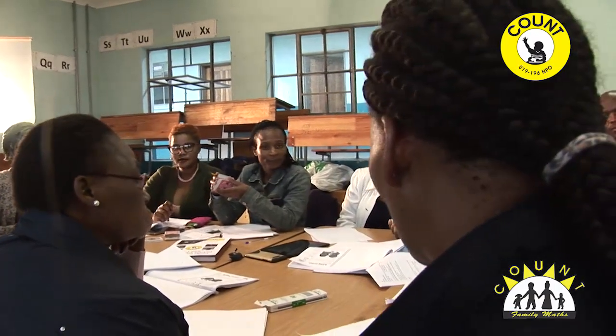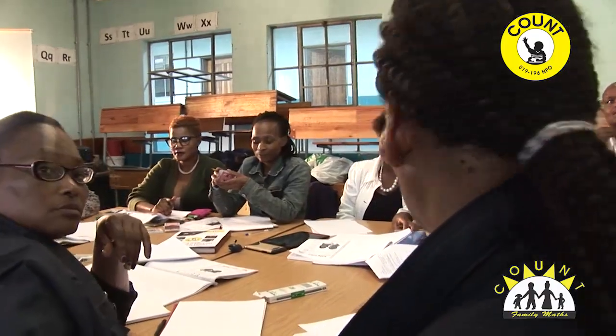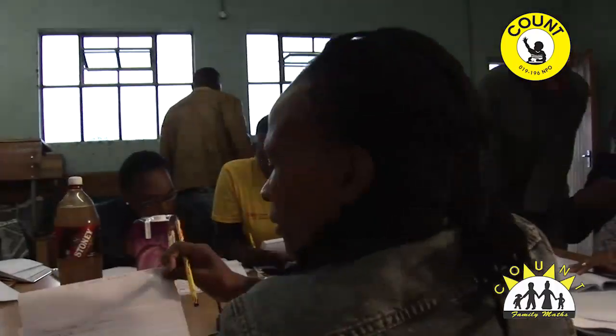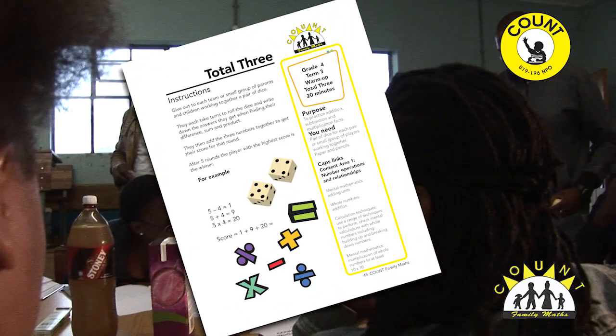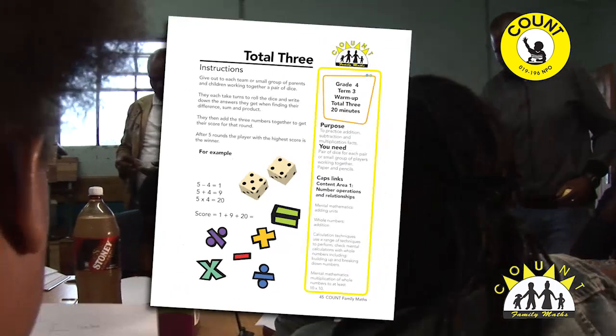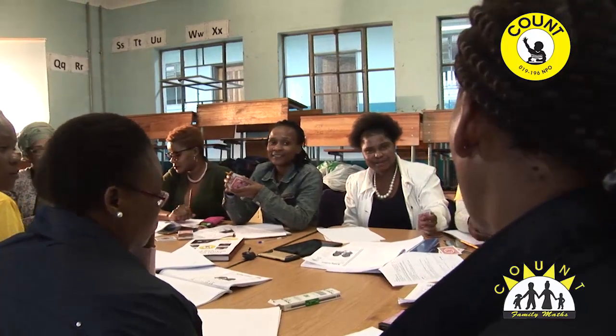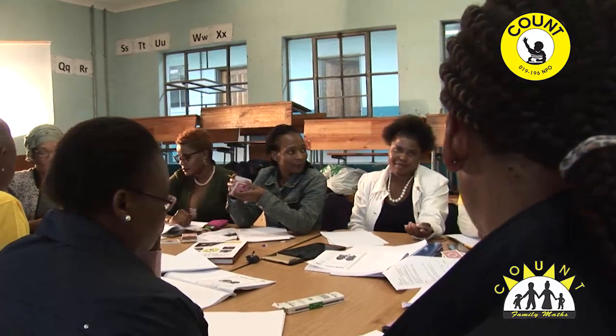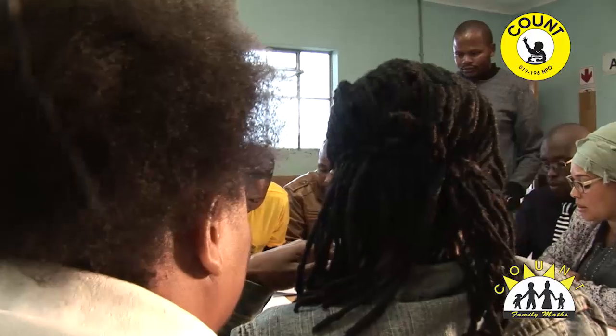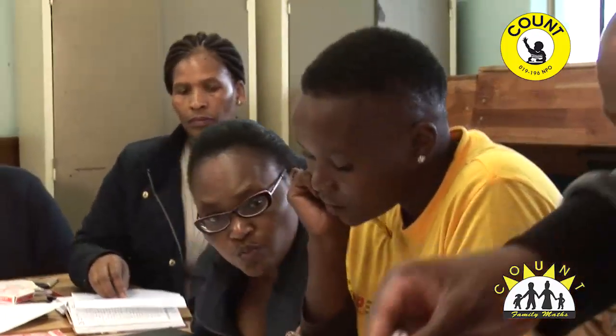Now we are moving on to game total 3 that we agreed upon, which is on page 45. We will need a scrap paper, a pencil, and 2 dice. Okay. For each group. For 2 dice. Yes, for each group. Of how many people? 2. Yes, 2 or more. It can be a group. So you will take turns to roll dice.